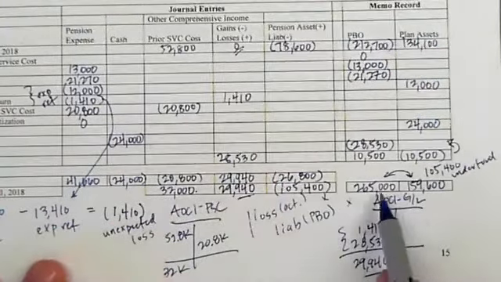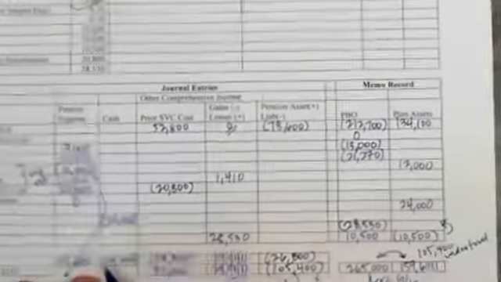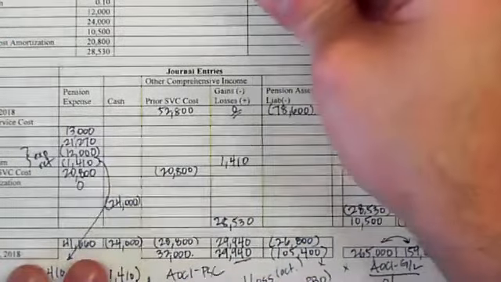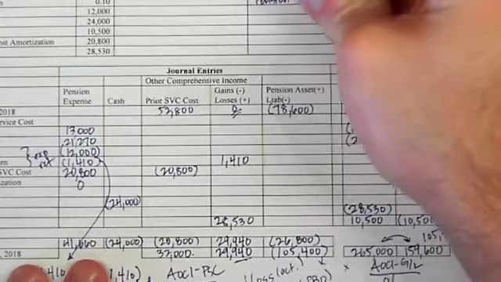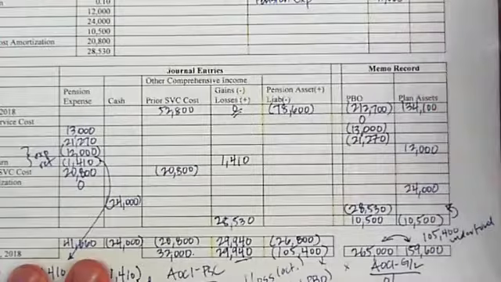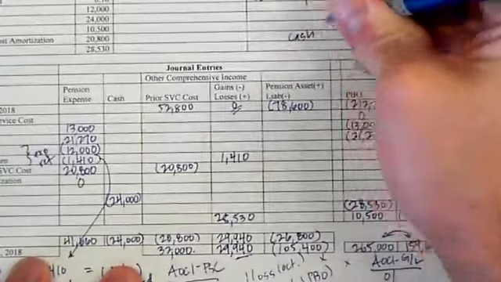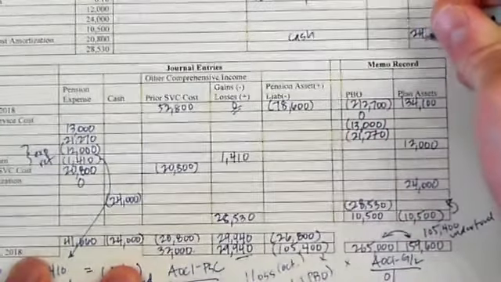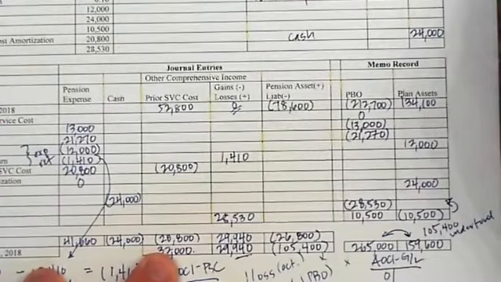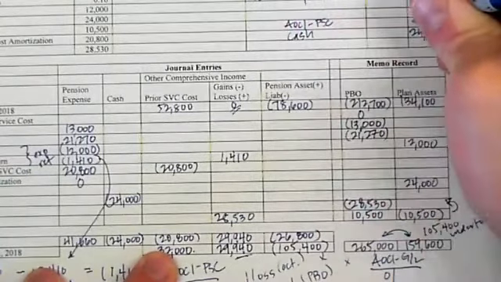Because it's all laid out now, you can simply make the journal entry by looking at this. Pension expense is $41,660. I'll start it here, since I ran out of room below. I'm going to credit cash, leave some room, because you're going to have debits for $24,000. You're going to also credit your prior service cost because you amortized for $20,800.